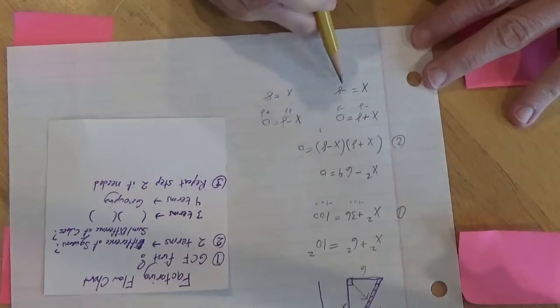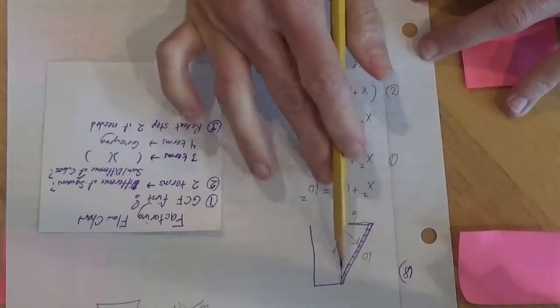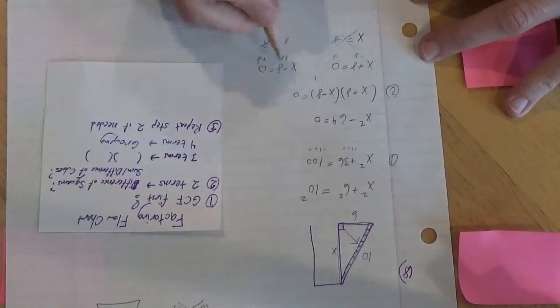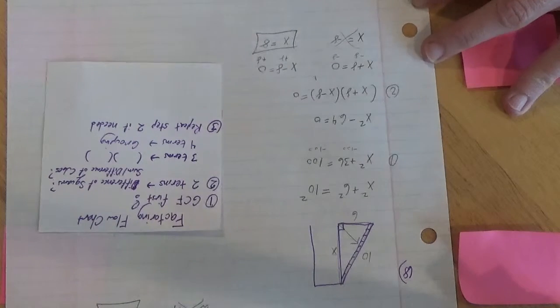And those would be your 2 solutions, except remember this was a real life building whose height cannot be negative, so we'll just go with the height was 8.